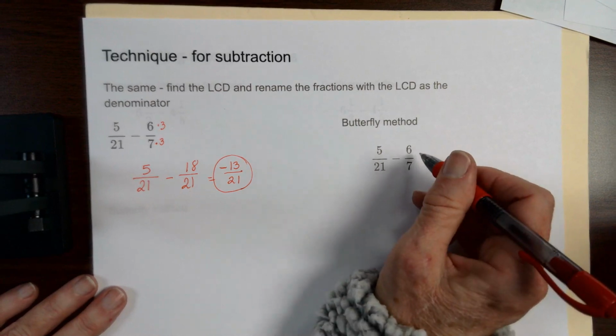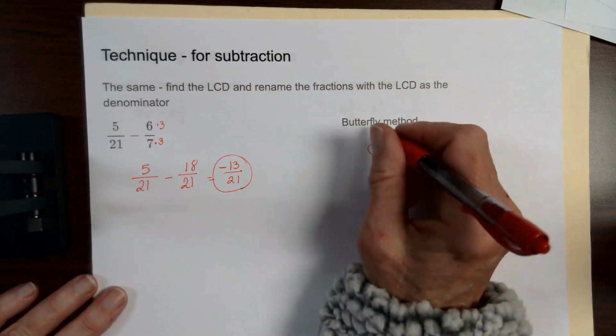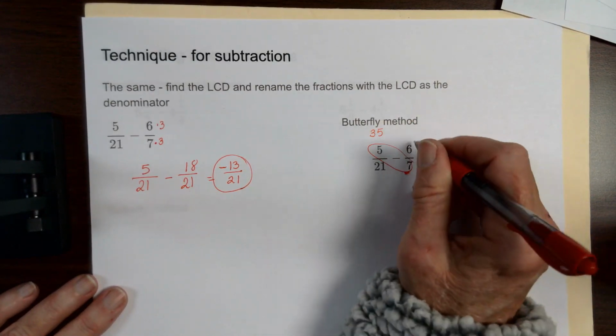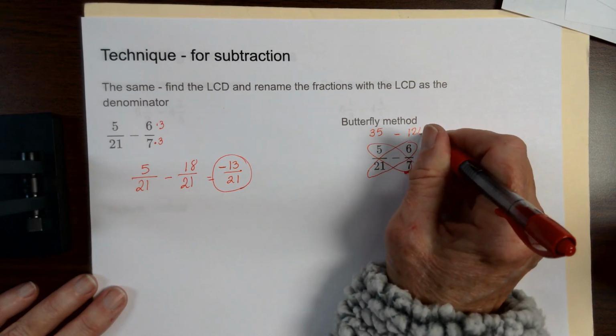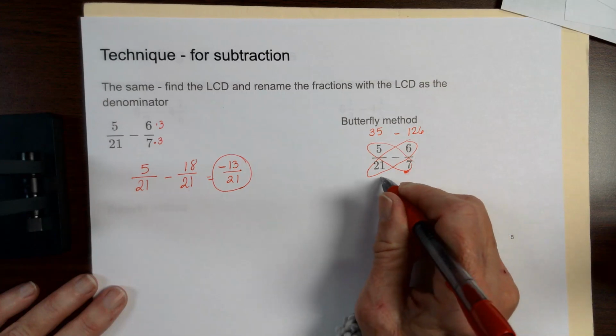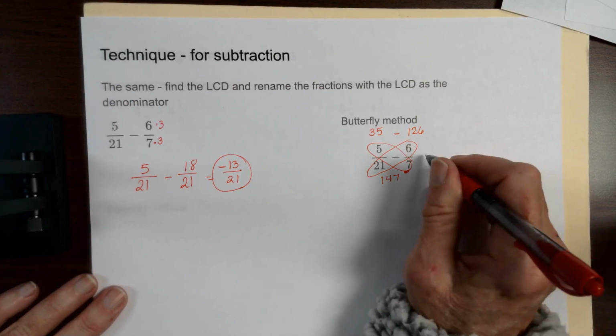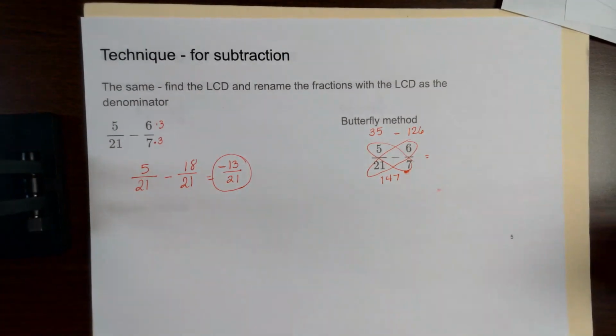If I did the butterfly method, 35 minus 126, and on the bottom it's going to give me a 147. So you can see that the butterfly method might not be the easiest there.